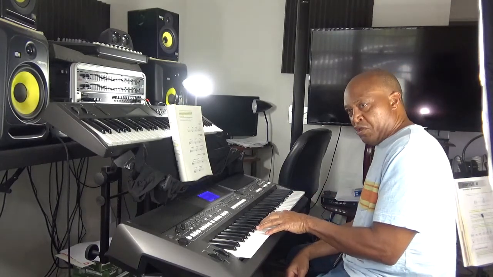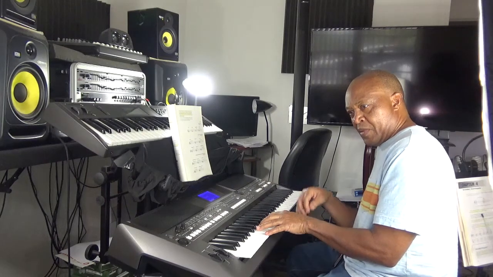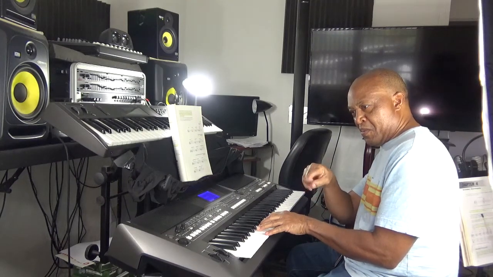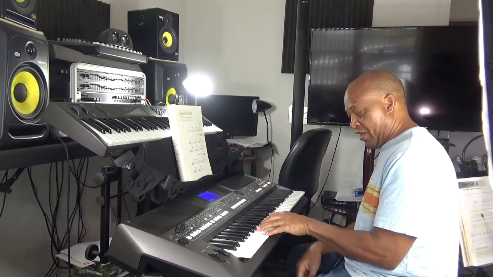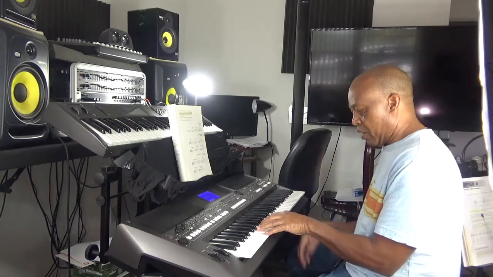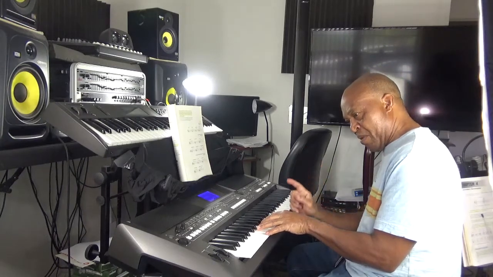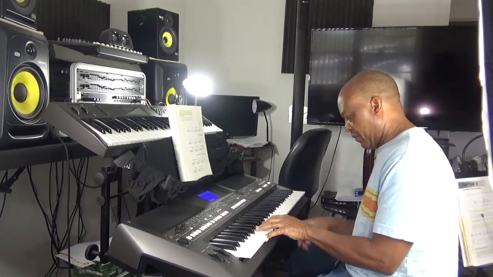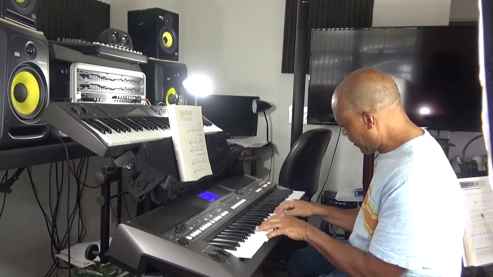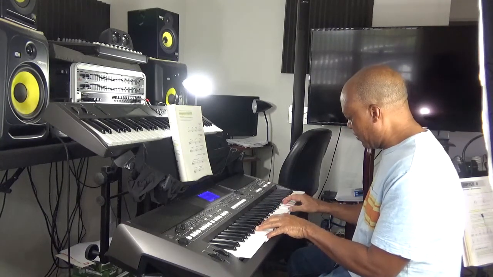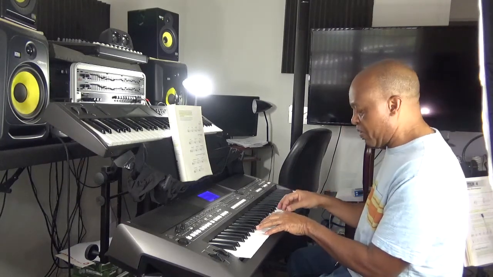Well, did you know you can play C minor major 7? Yes, you can. Okay. But what I'm doing now, I have my major 7th chord. C major 7th chord. I got my C major 7th chord.